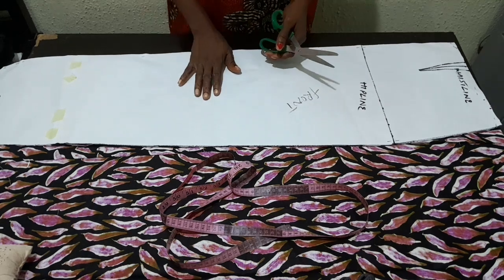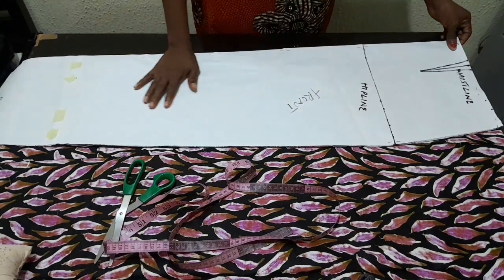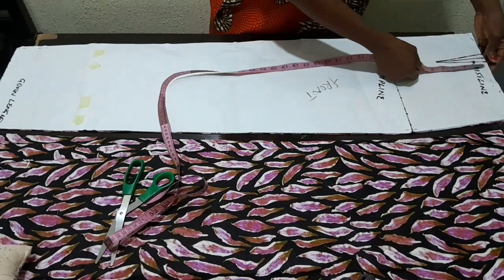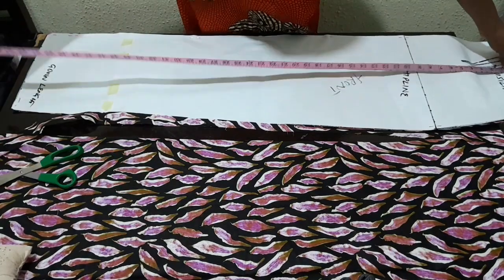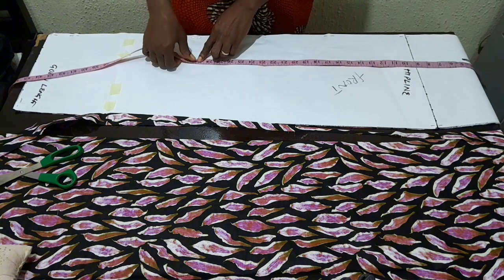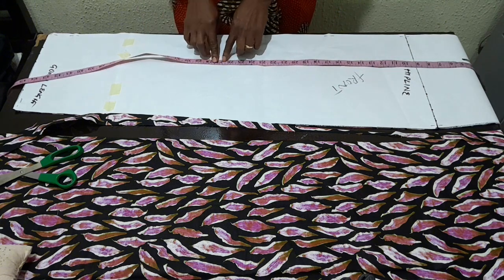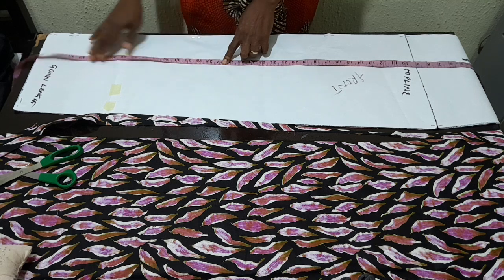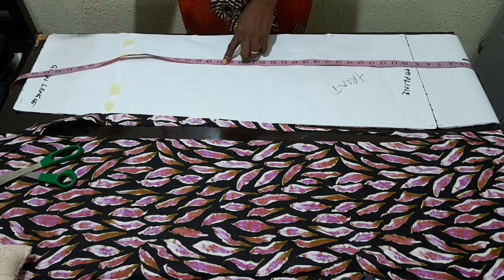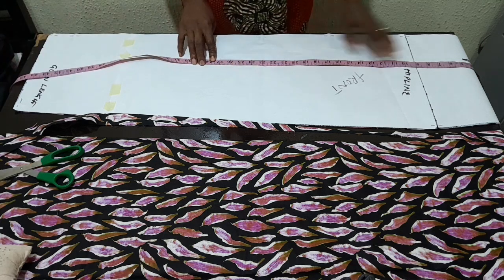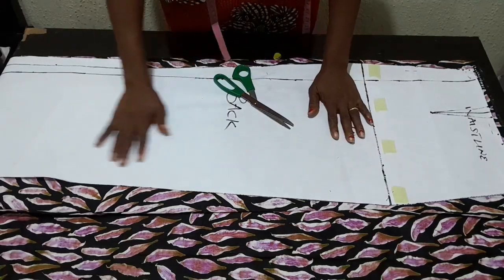I'm also going to use it to cut out the lining. We're not going to be doing a full lining. Since the length is about 44 inches, we are going to be doing like a 29 or 27 inches length, depending on what you want. You can do a full lining and turn it over, but I'm going to be doing a 27 inches lining. This is the back.